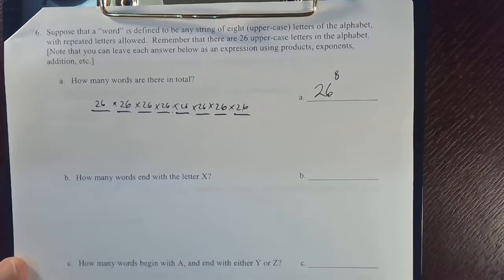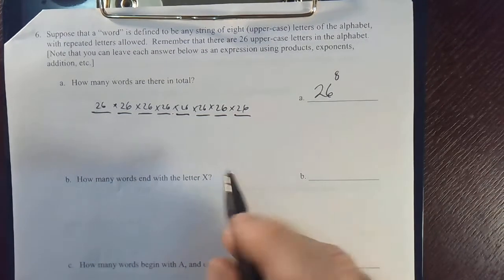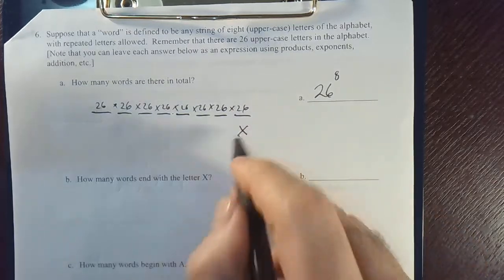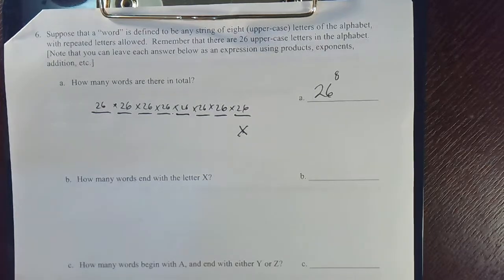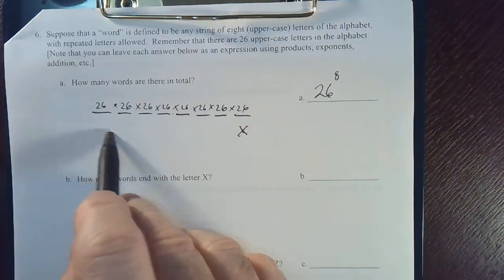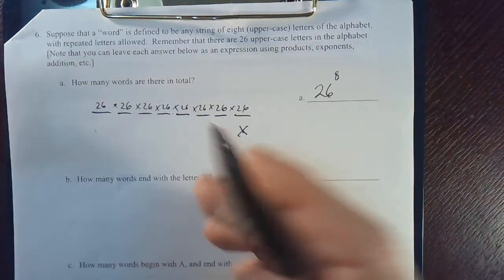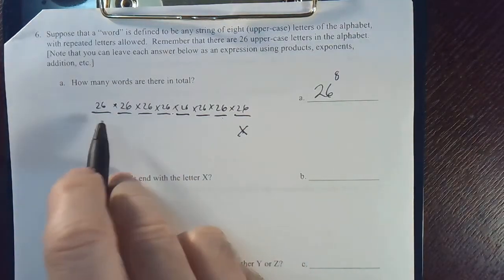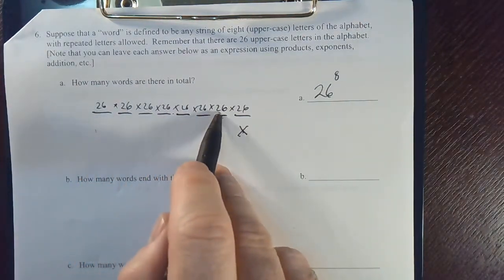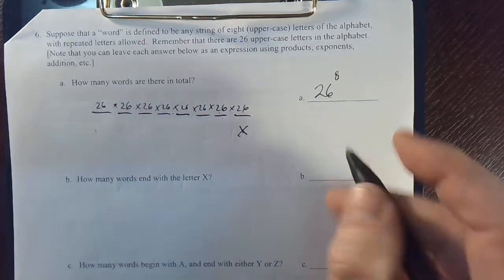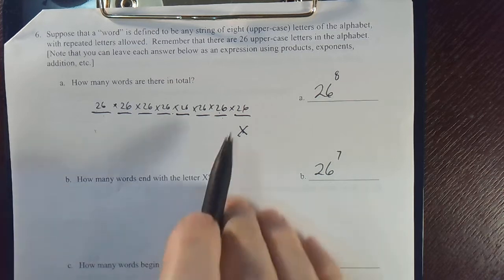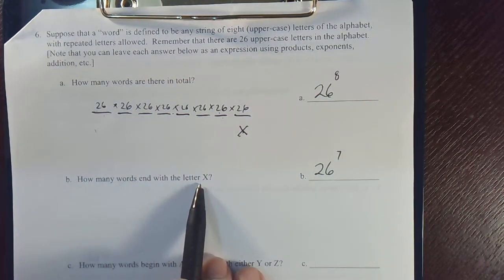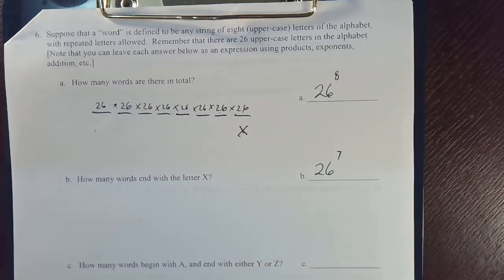All right, so how many of those words end with the letter X? Well, if you think about it, if it ends with an X, that's an X. It has to be. There's only one way we can define that character. It's an X. So the other 7 letters can be anything you want. So it'll be 26 times 26 all the way up to this one. So it's going to be 26 to the 7th power. You have no choice on that last one. If it ends with an X, you're told it must end with an X.